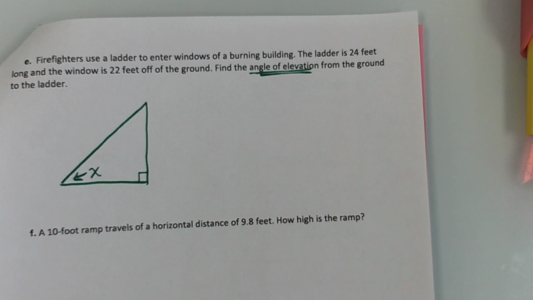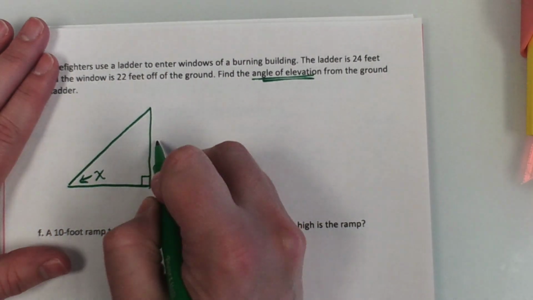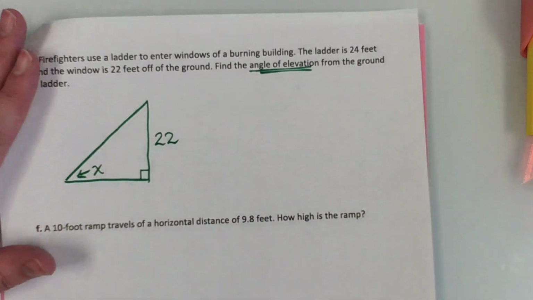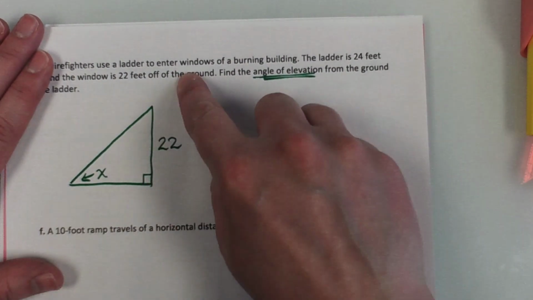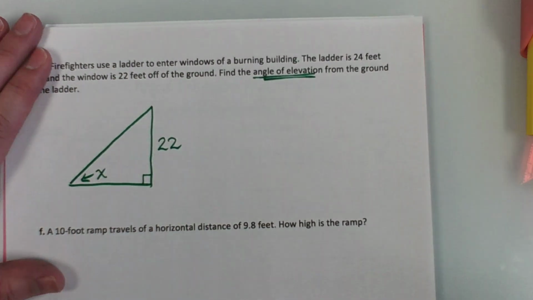It is a 24-foot long ladder and the window is 22 feet off the ground. Let's start with the window because that's going to be the easier one. When you measure how far something is off the ground, do you measure horizontally, vertically, or at an angle? Vertically. Do you lay ladders on the ground to get into windows or at an angle? At an angle.